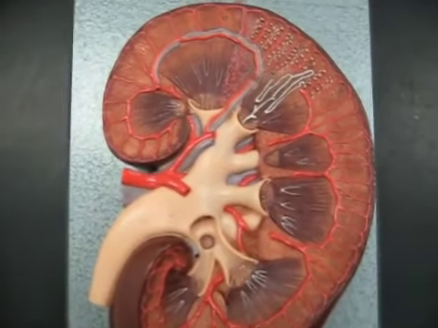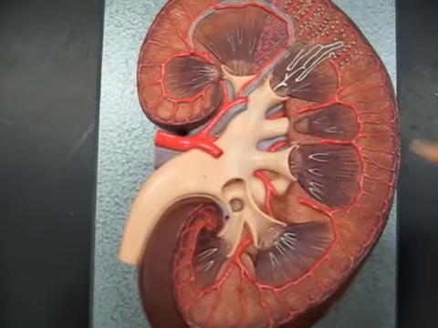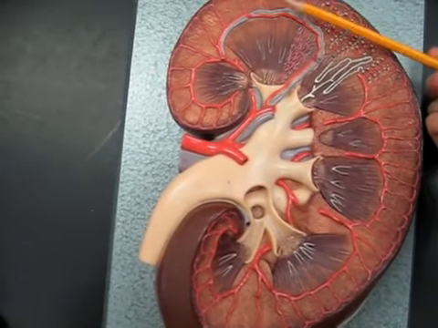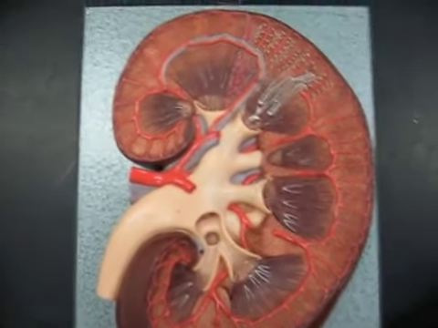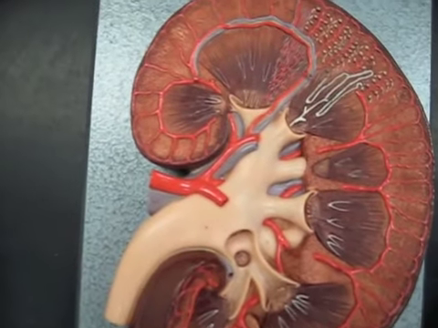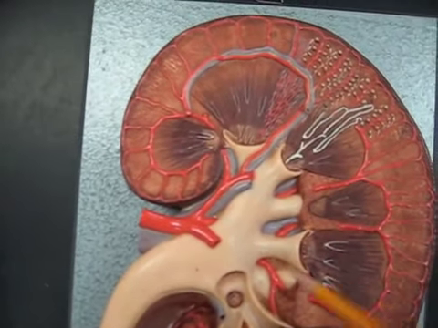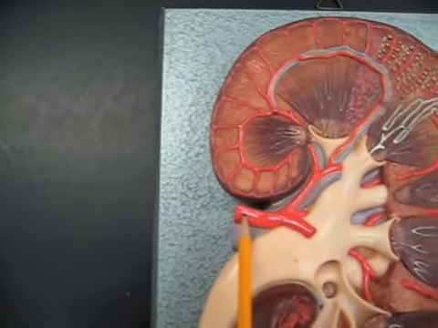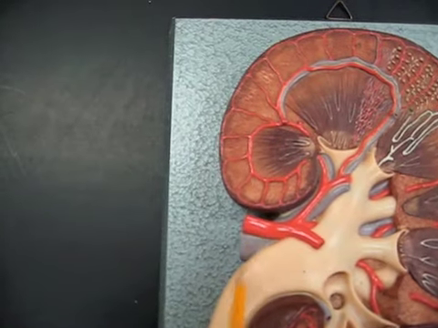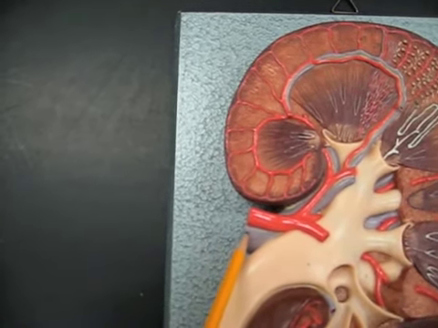Okay, here we are looking at the kidney. So this is a left kidney and with a coronal or sagittal cut through the center of it. So what we can see here are the blood vessels really well. So beginning with the major blood vessels entering the kidney, the red one is the renal artery and the blue one is the renal vein.